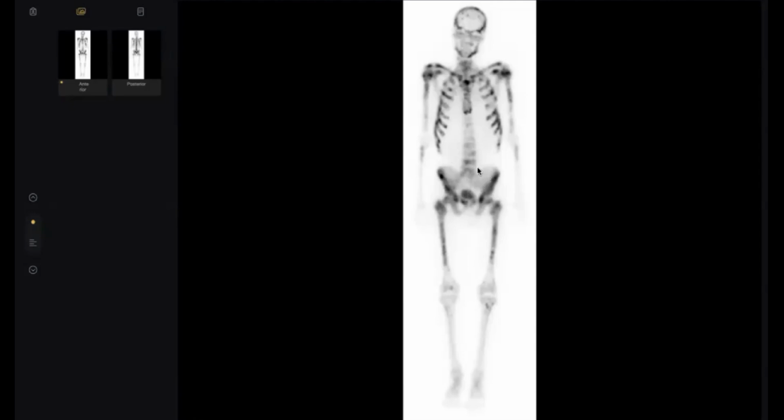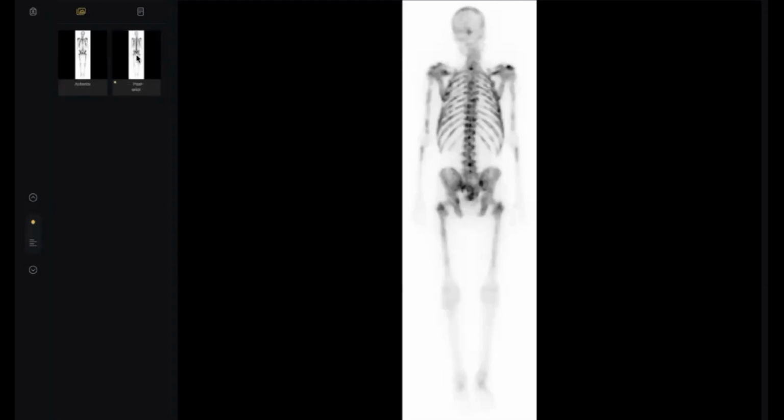This is a super scan due to metastasis. Why? It's mainly axial, heterogeneous, variable in size and shape. Somebody told me, doctor, this is in the peripheral skeleton. No, this is in the proximal appendicular skeleton. Why is the metastasis mainly confined to the axial skeleton? Because it metastasizes through the Batson plexus of veins.